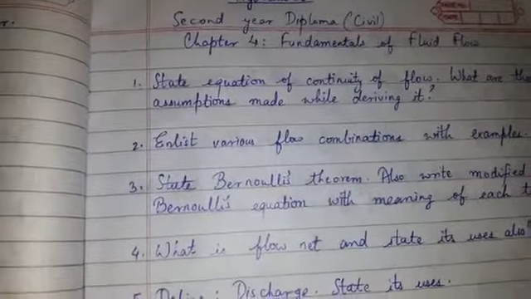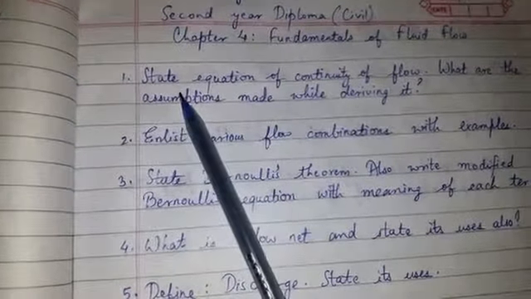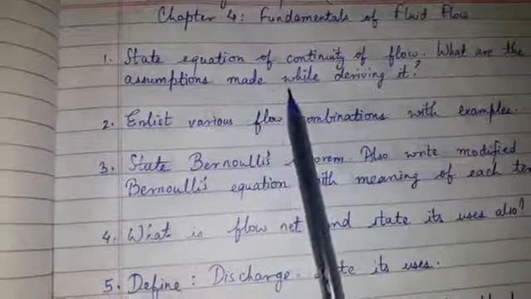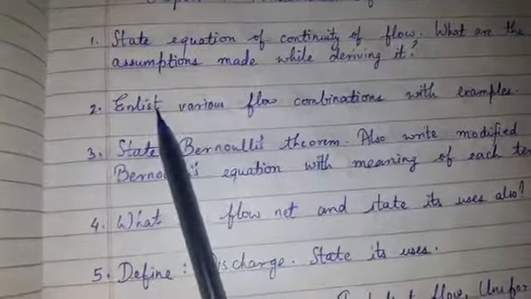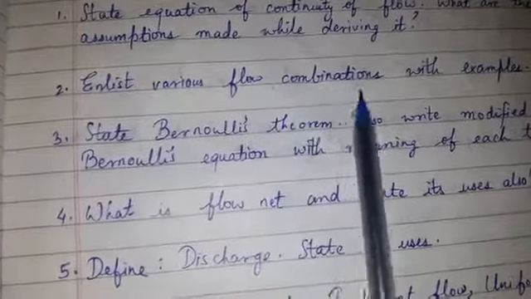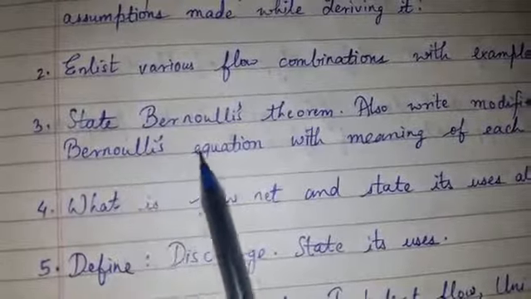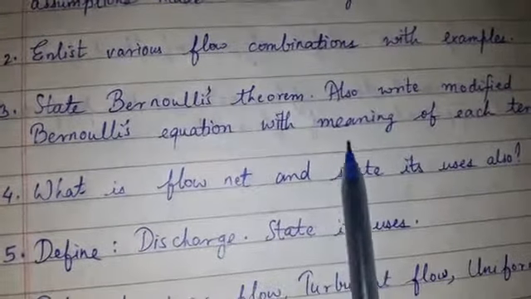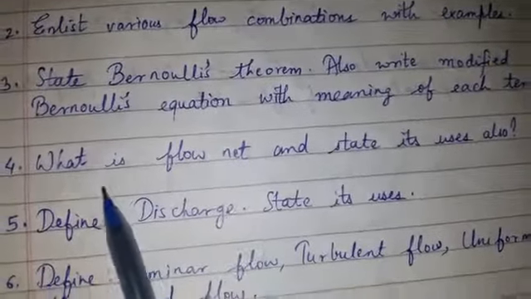Chapter number 4, Fundamentals of fluid flow. State equation of continuity of flow. What are the assumptions made while deriving it? Question number 2. Enlist various flow combinations with example. State Bernoulli's theorem. Also write modified Bernoulli's equation with meaning of each term.